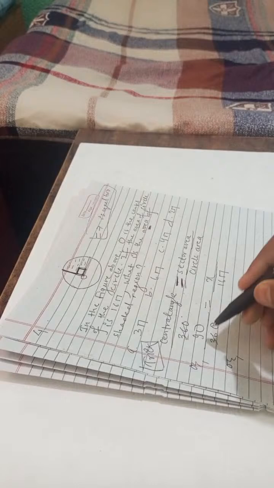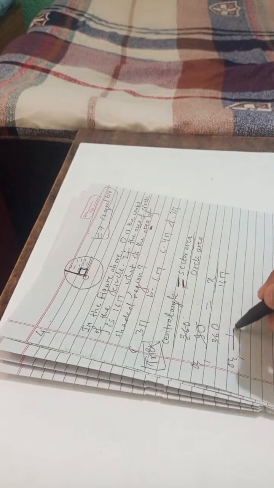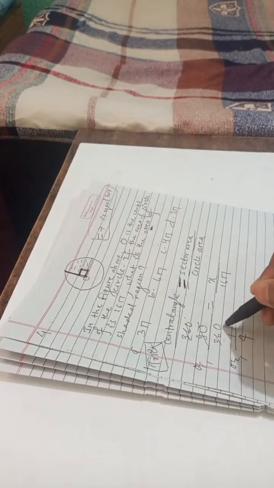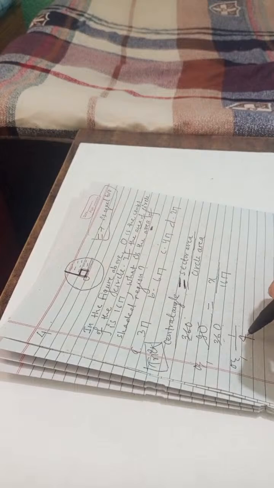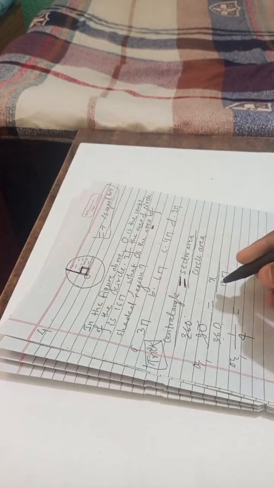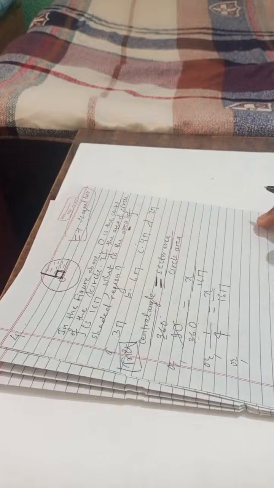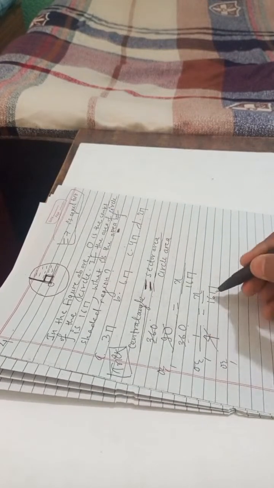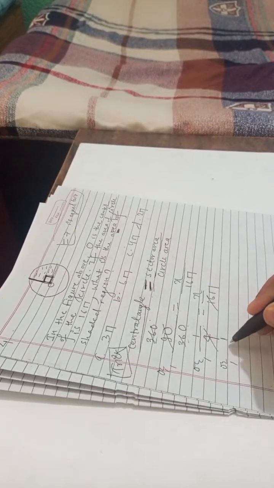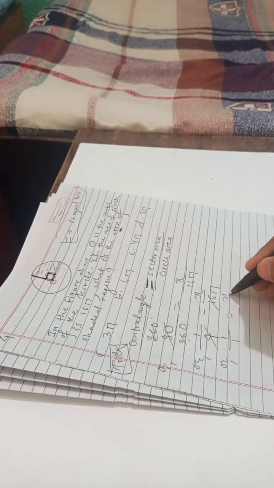It means 90 is one fourth of 360, so one fourth is equal to x by 16 pi. You have to do it like this: 4 times 4 pi means 1 is equal to 4 times 4 pi.